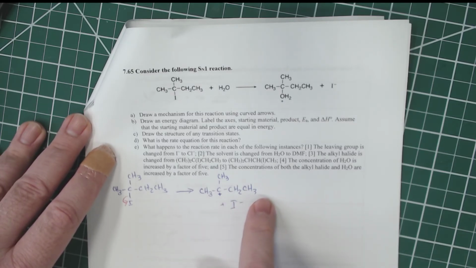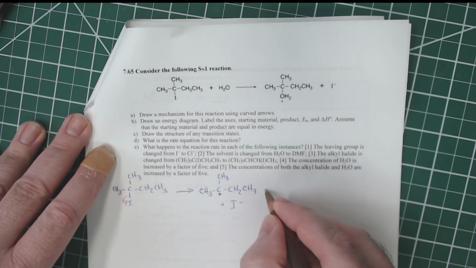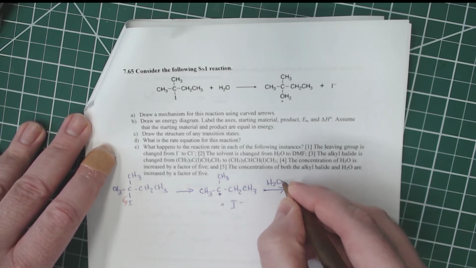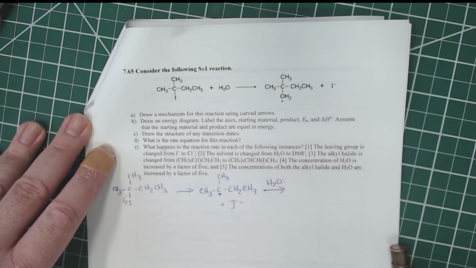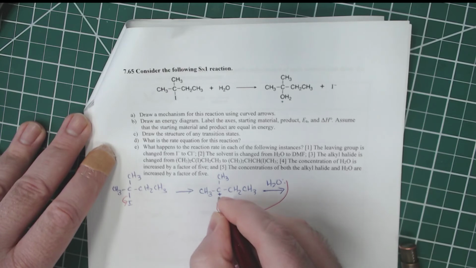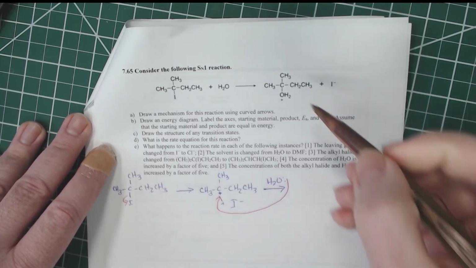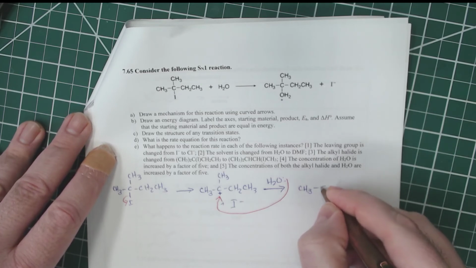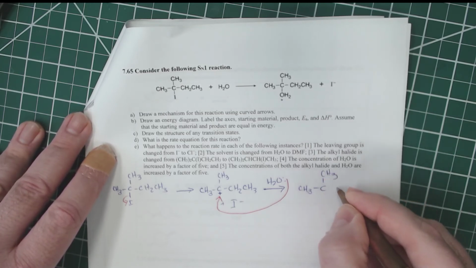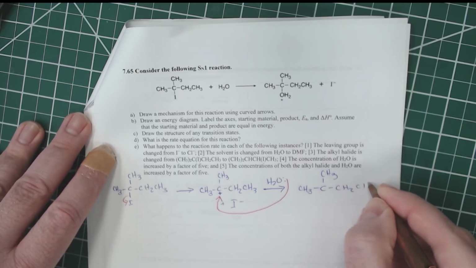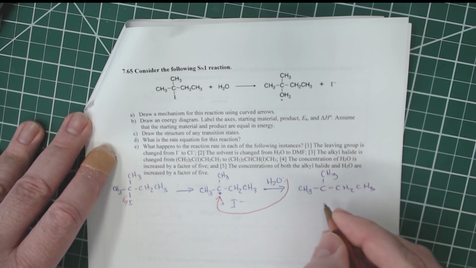And then in a subsequent step, we have H2O, and it has a lone pair of electrons, and that lone pair of electrons is going to attack that carbon, and we'll end up with this. Now, I'm going to draw it out so that you can see that there is a positive charge on the oxygen in that product.